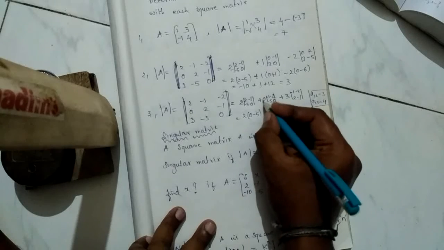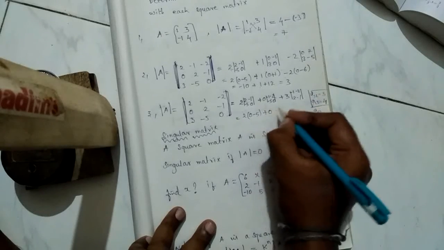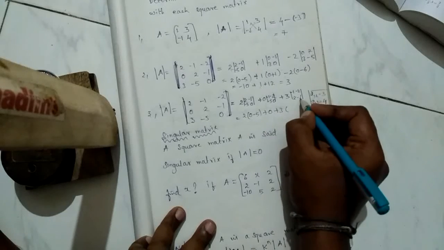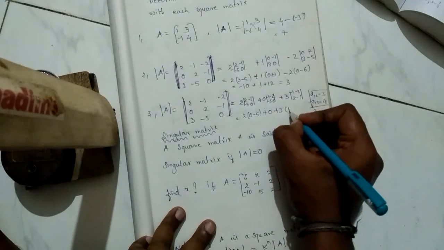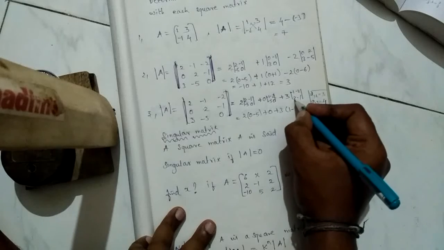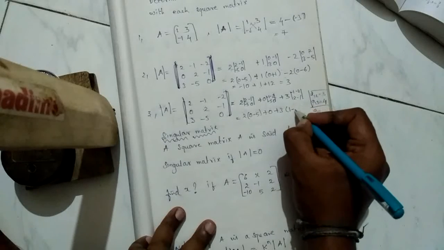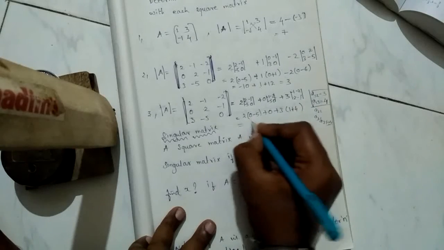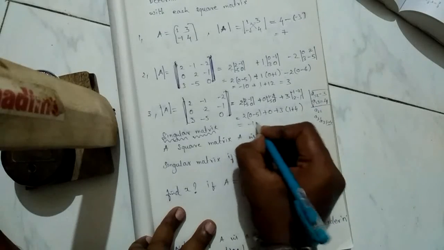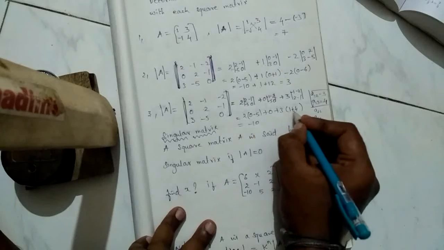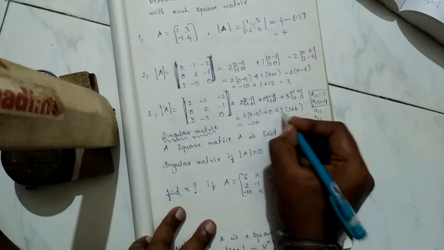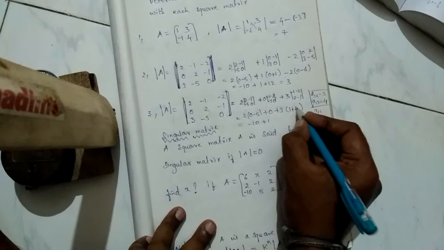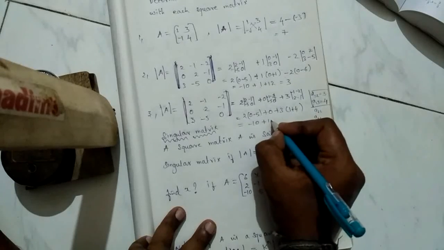Okay, and this is anyway 0, so its whole value is going to be 0, so leave it. And here, -1 into -1 is +1, minus of these two multiplication is -4. Already one minus is there, so +4. So this becomes -10 and 0. This is 5. 5 into 3 is 15.